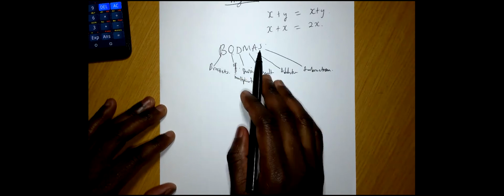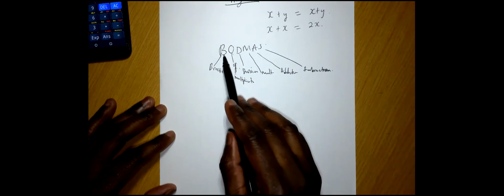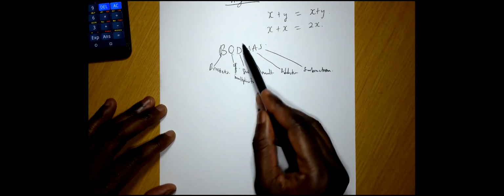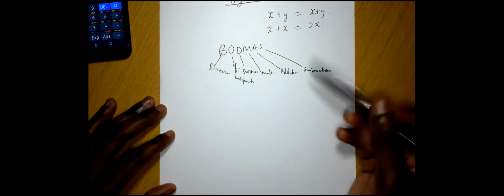So with BODMAS, whenever you are given an expression or anything to solve an equation, you must first remove the brackets, then multiply, then you can divide. Let's give an example.